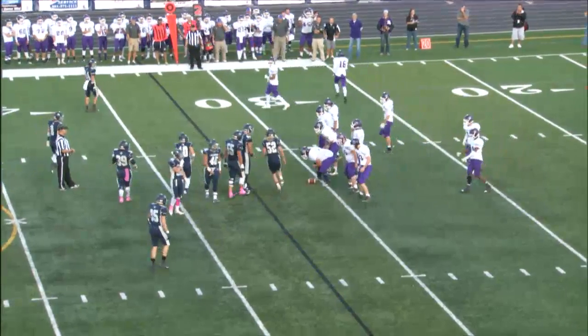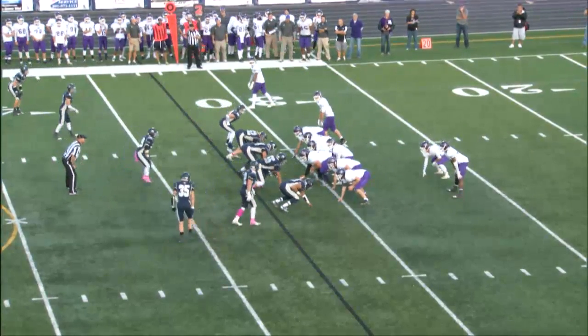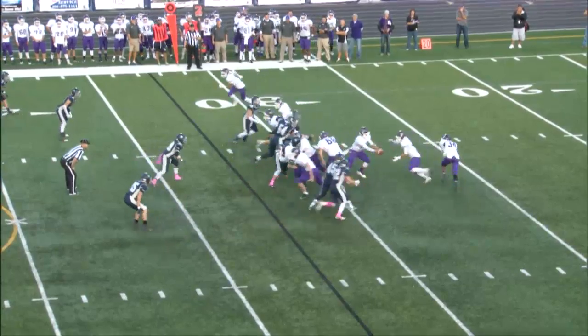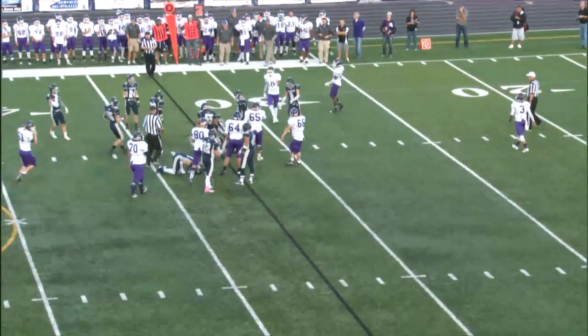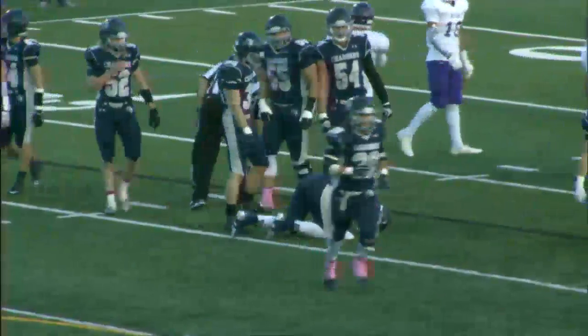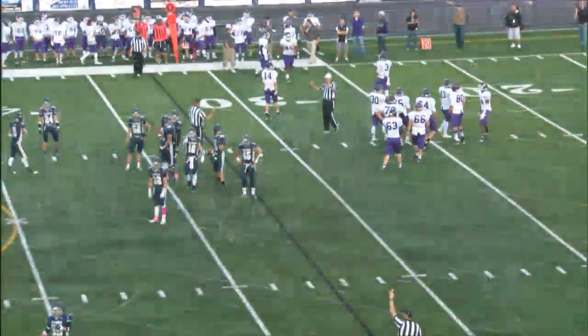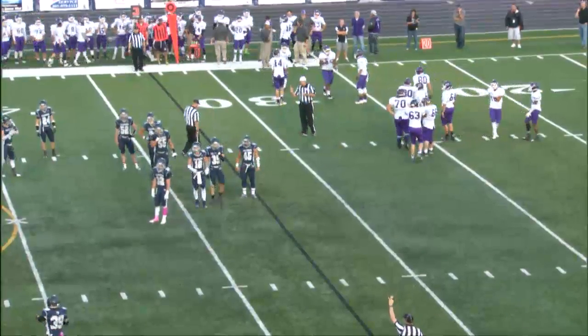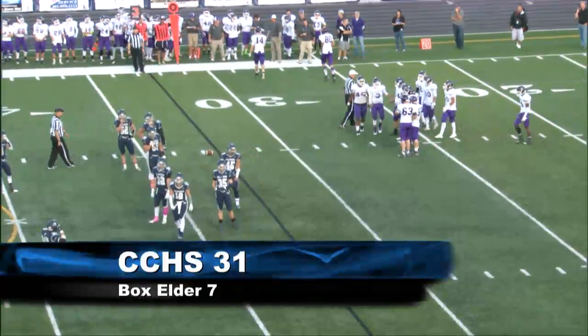The Bees have got to score quickly, and then they've got to be able to get the ball back. They are down by 4 scores. 3 touchdowns and a field goal. Ball is handed off straight up the middle to number 30, Bryant Tingy, for a gain of about 2 yards. It'll be 3rd down and 8 for the Bees from their own 32-yard line. Let's call it the 33.